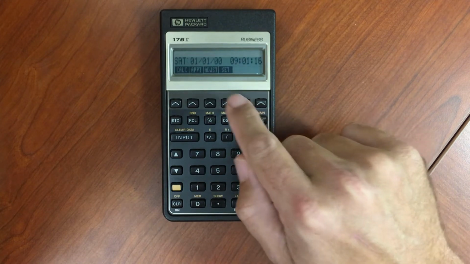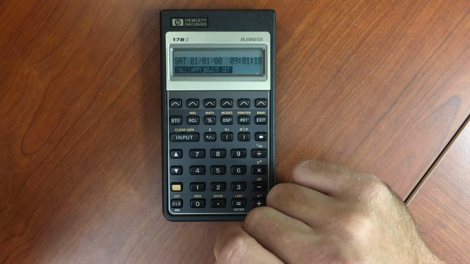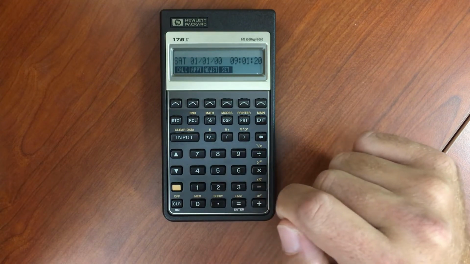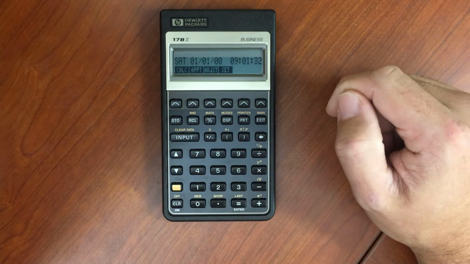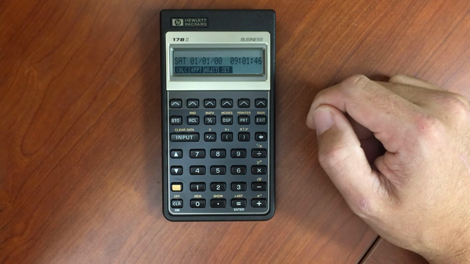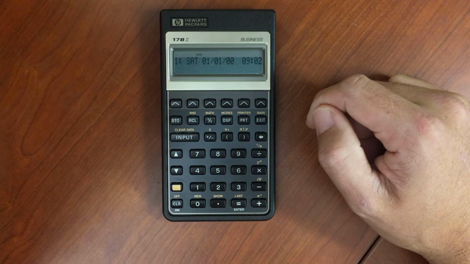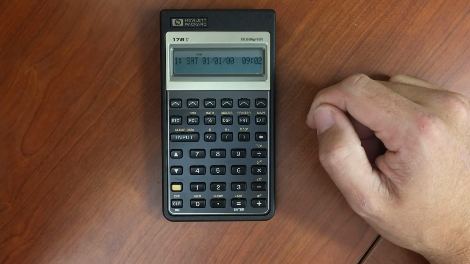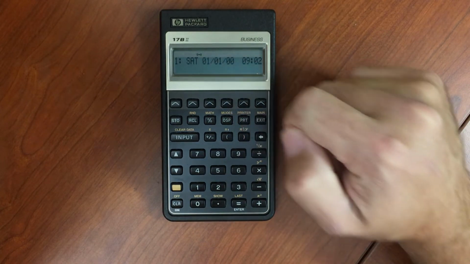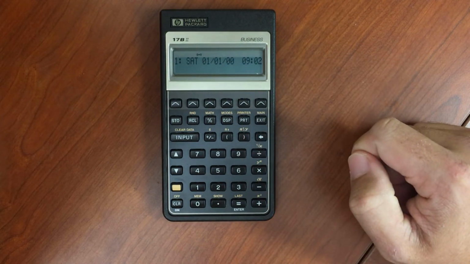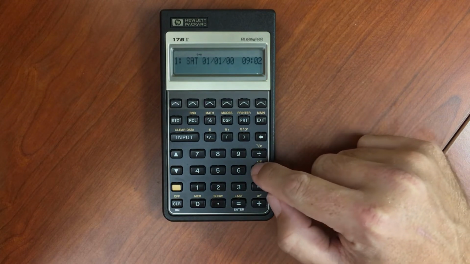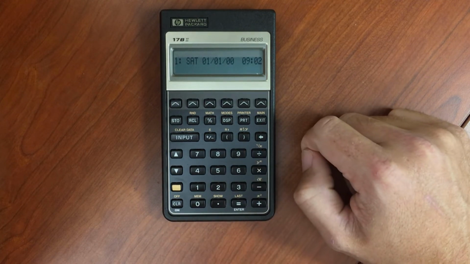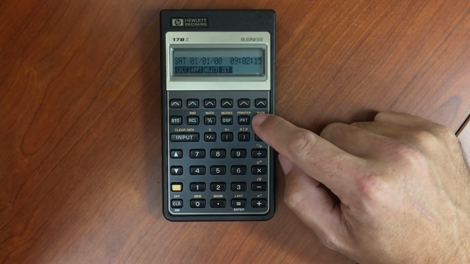So we are currently at 9:01, and through the magic of editing, and then this will go for 20 seconds, and you can see up there it's showing me that I have an alarm, so I can press any button to go ahead and acknowledge that alarm. And we have acknowledged it.